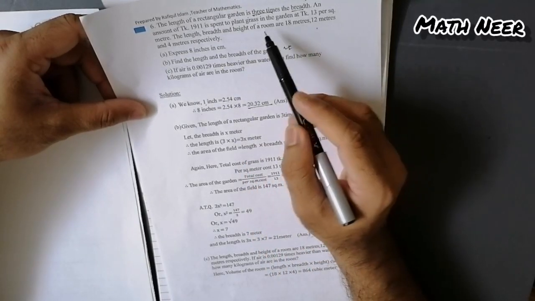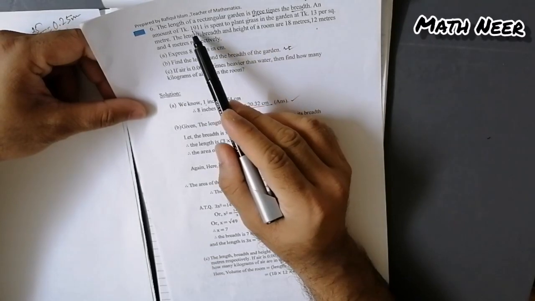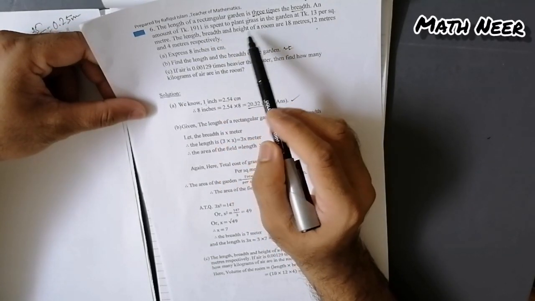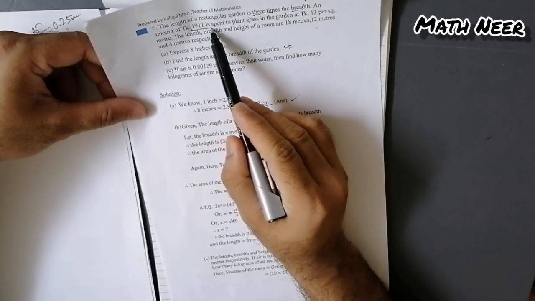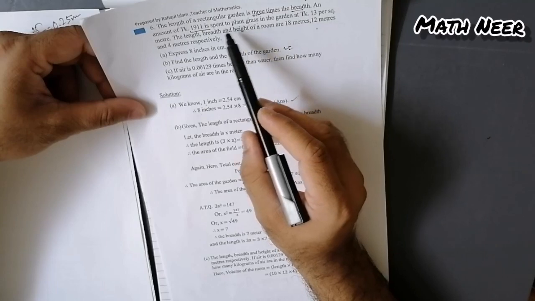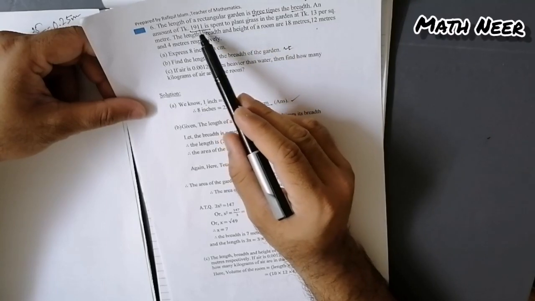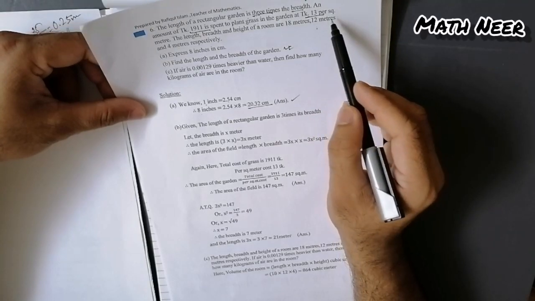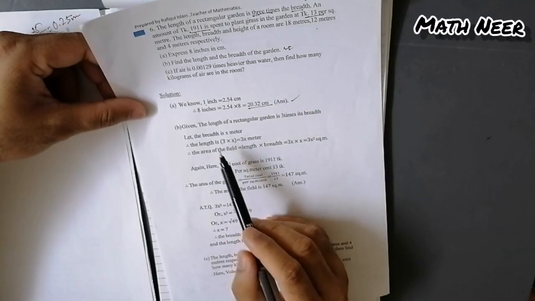Okay, here at first we need to find out the area of the garden. Here total cost to plant grass in the garden equal 1911 taka, and per square meter cost 13 taka.